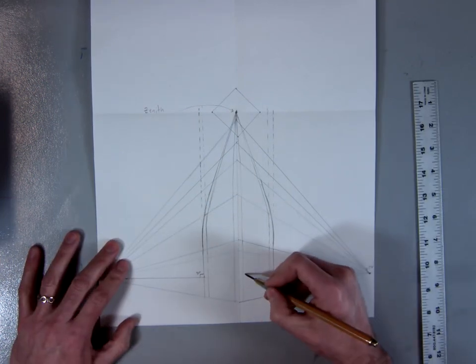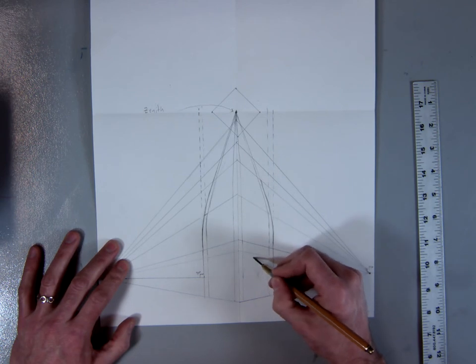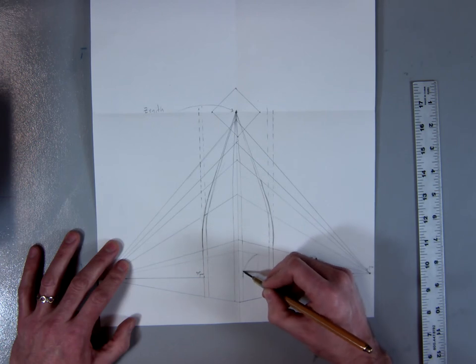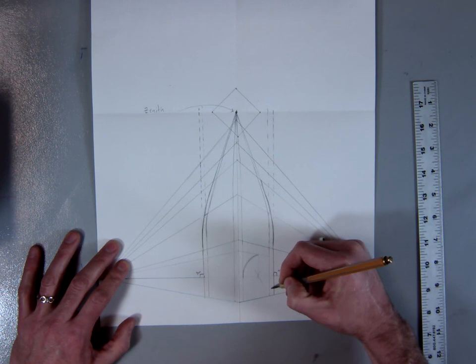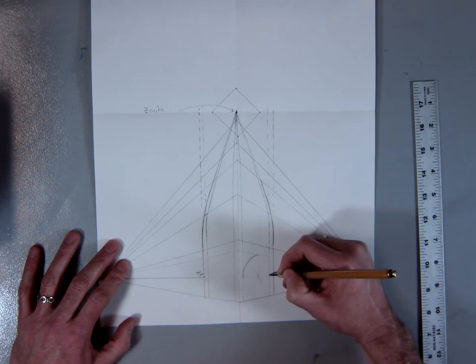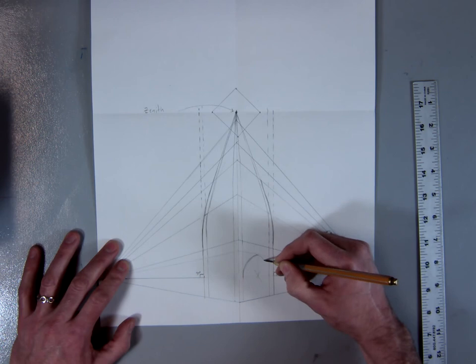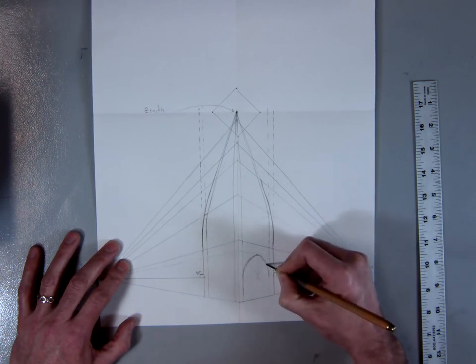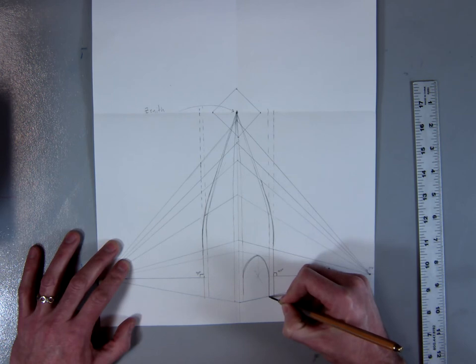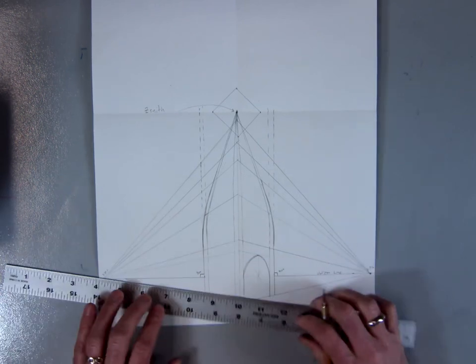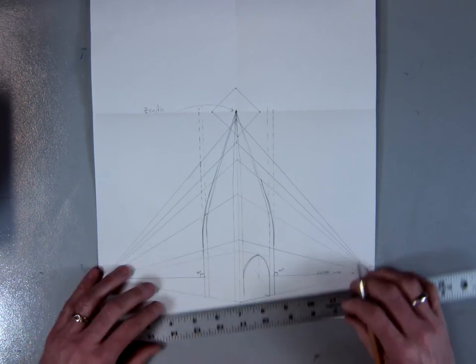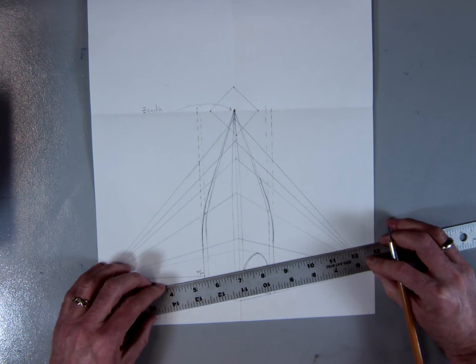So if I bring it from the horizon line up, all right, and then this line is going to come from the horizon line up, like that. Okay, now if we make the inside part, this line would line up with the vanishing point. This line would line up with the vanishing point.